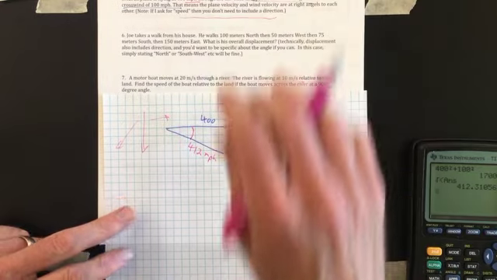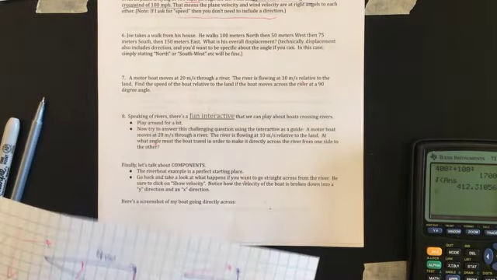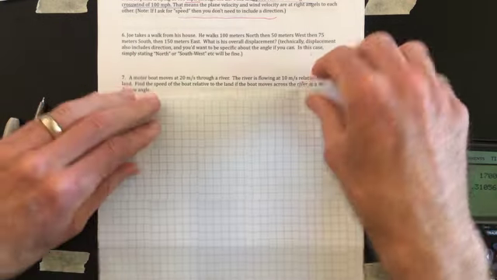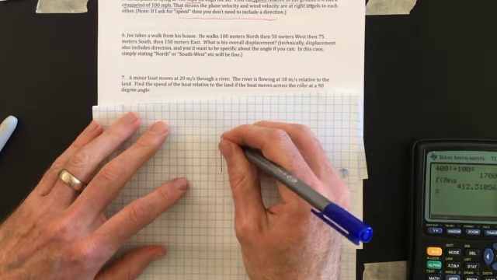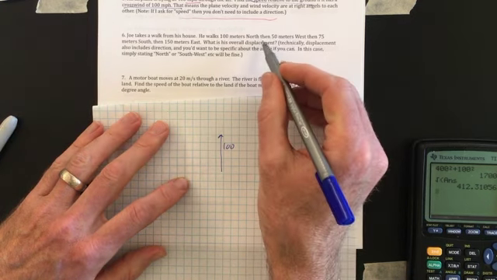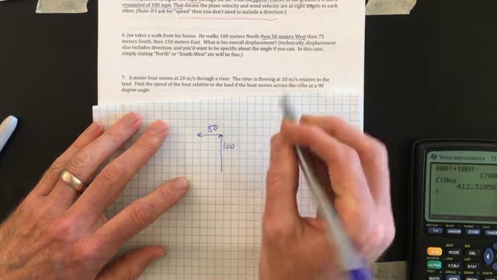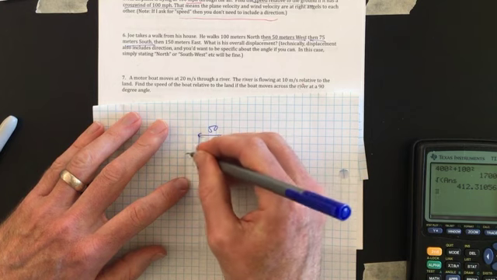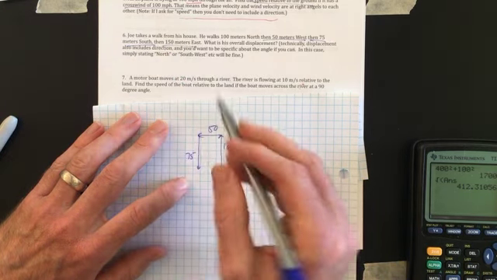Okay, Joe takes a walk from his house. He walks 100 meters north. Let's make some space here. Good, so I'm just going to start out with Joe walking 100 meters north. There's 100 like that. And then 50 meters west, so I'll just draw it in there. 50 meters west, then 75 meters south. 75 south, things are probably not to scale here. And then 150 east.